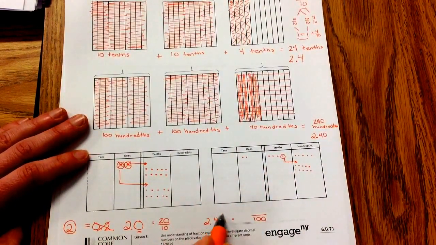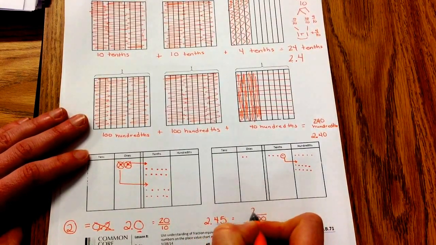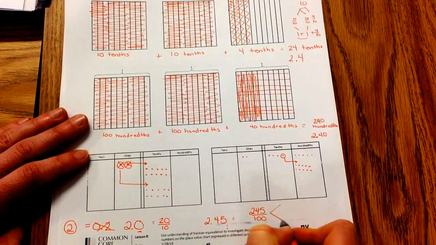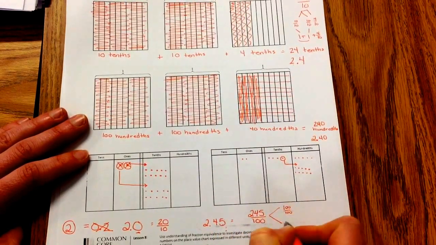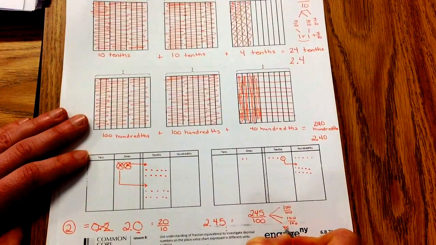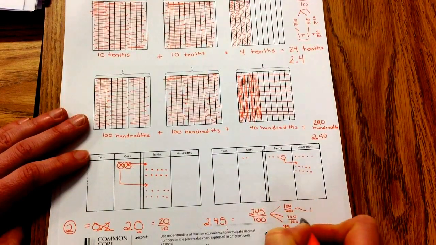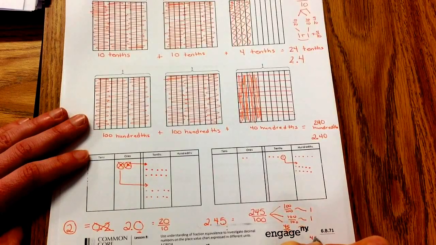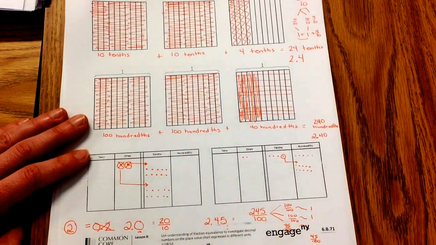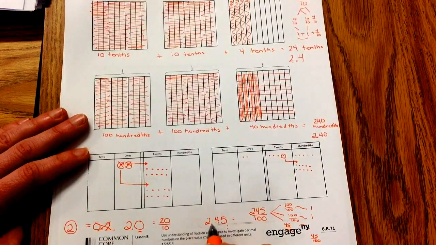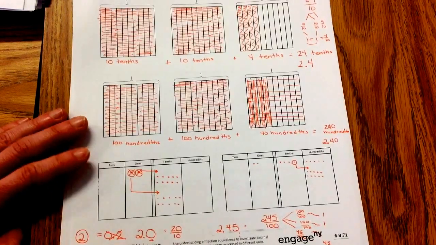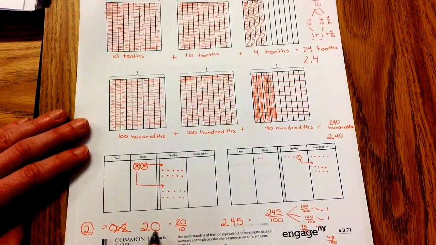Or I could look at this number and say, well, 245 hundredths, because 100 hundredths, 100 hundredths, that's 200 hundredths, and then 45 hundredths. Do you see how I took 2 and 45 hundredths and turned it into 245 hundredths? It's the same exact thing. 2 wholes became 20 tenths.